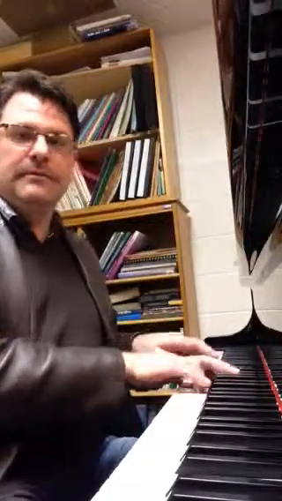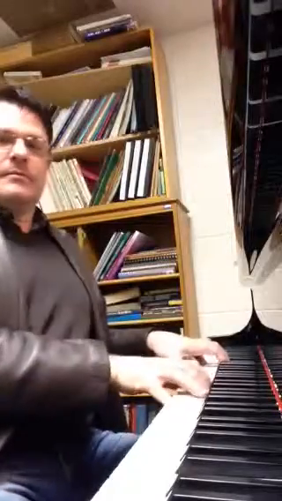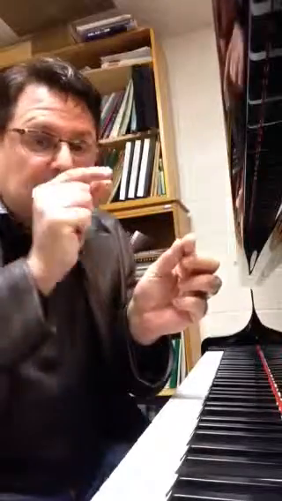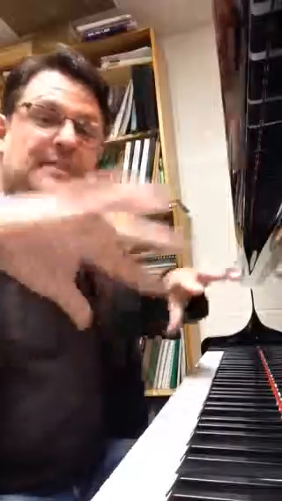Forte is loud. Fortissimo, the loudest. Your book will show you these symbols. Go back and look at those. Read the e-text or read your hard copy. But you've got double P, P, MP, MF, F, and double F. That's your spectrum of volume from softest to loudest.